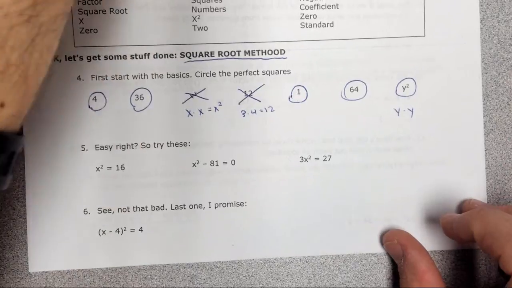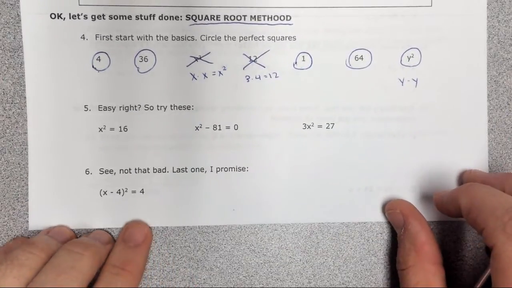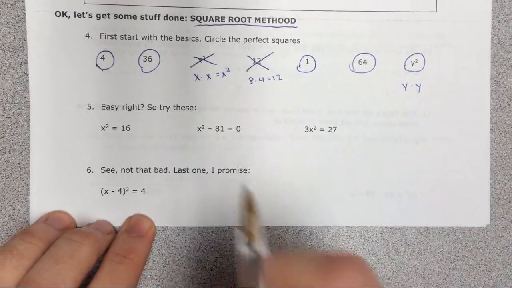Alright, so now these, whoever made this didn't give the instructions. Gosh, Mr. Feenstra, you're so dumb.